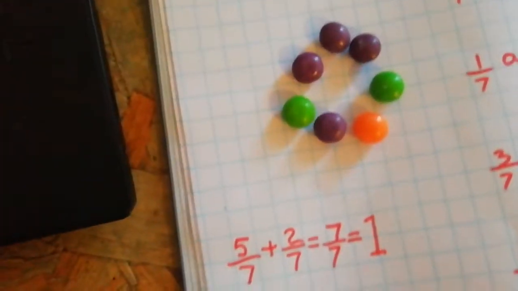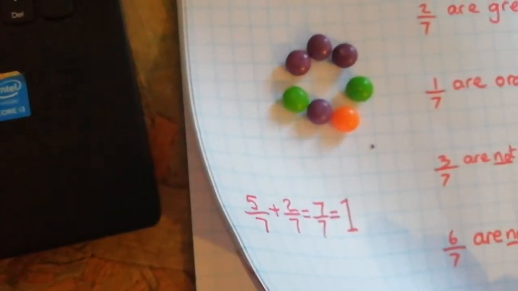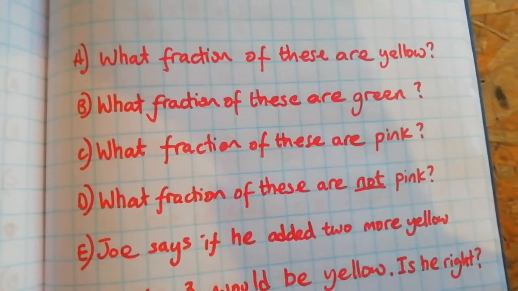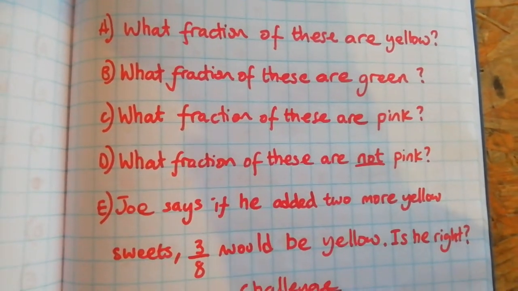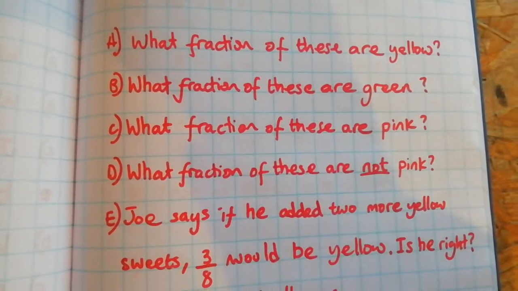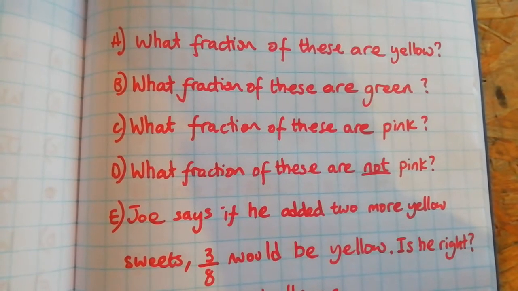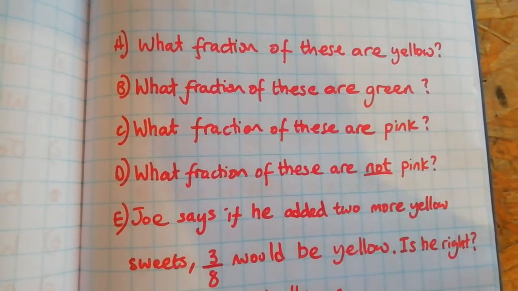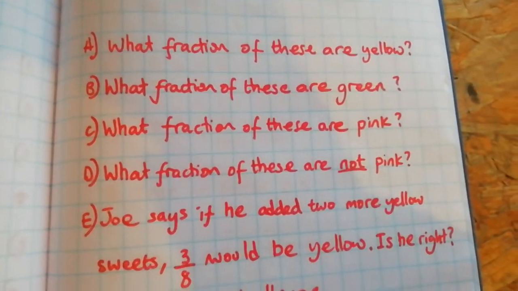Okay, let's get on to the chili challenges for today. So, chili number 1. We've got a whole bunch right here. I'll pause it there. And they don't make any sense unless I give you the sweets that we're using.